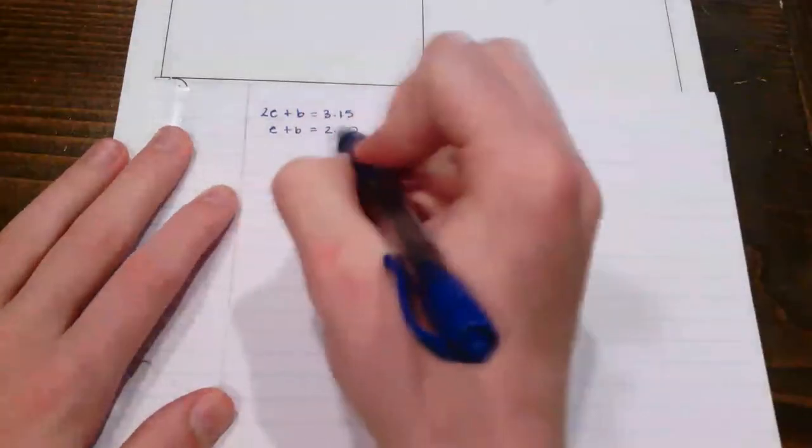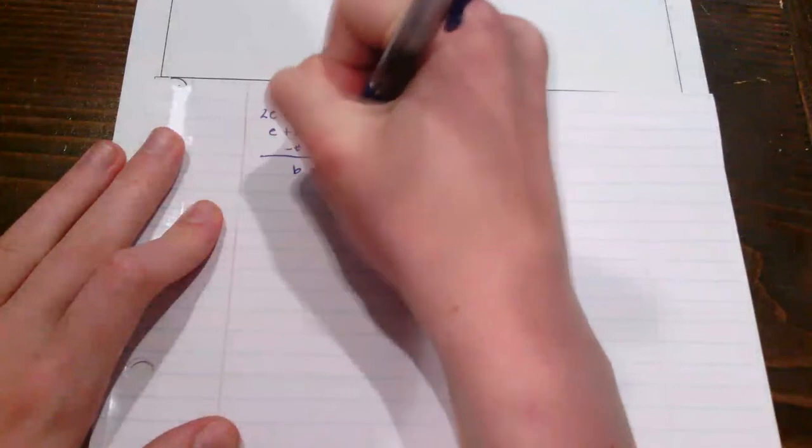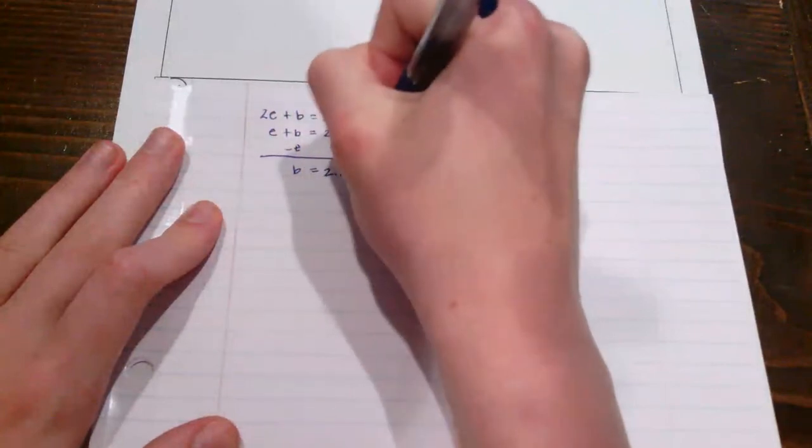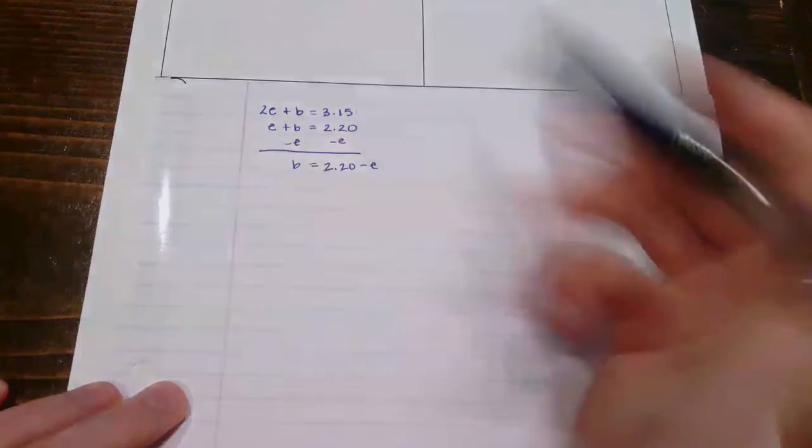So we're going to subtract E from both sides on this one because we can easily get B by itself. So minus E. Now we're going to get B equals 2.20 minus E. Now, how this is going to work is we're going to substitute B into this equation.